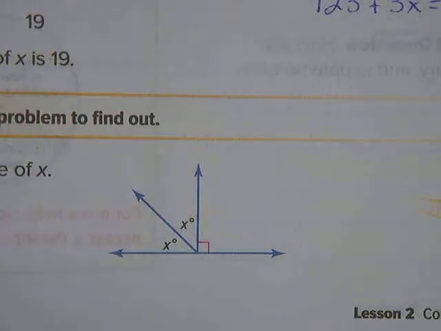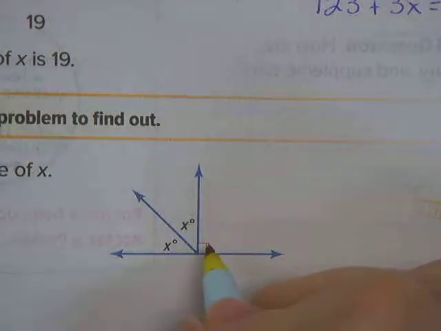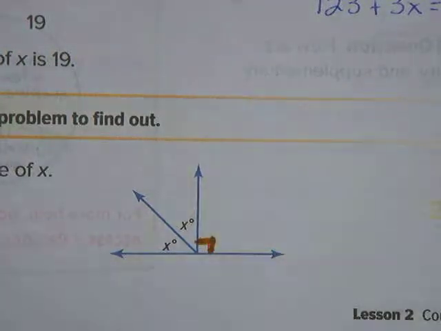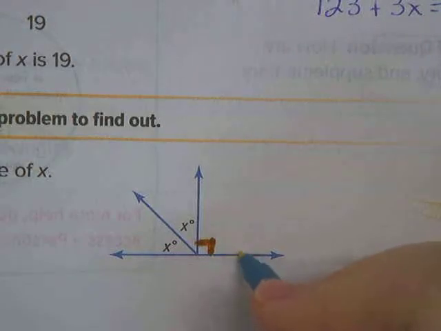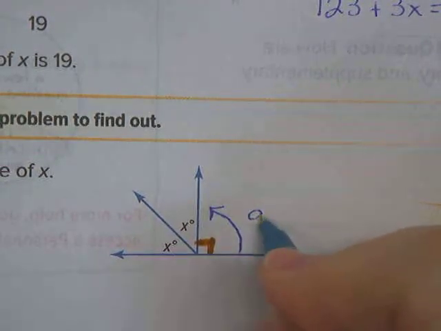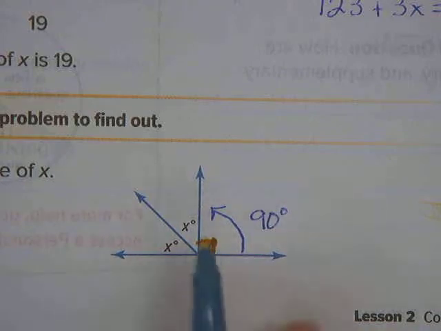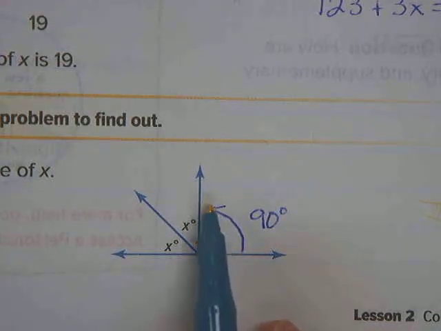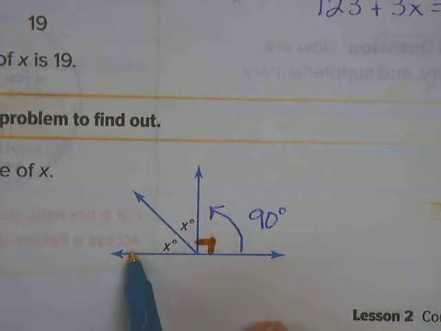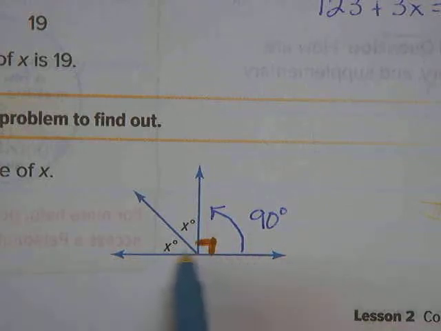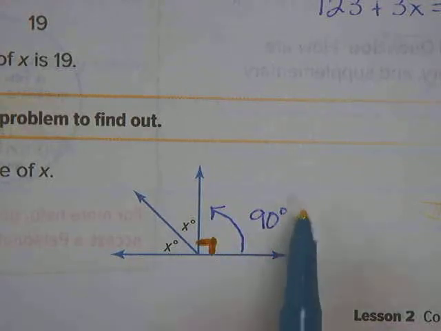Okay, so let's look at Got It question C. To find the value of x, first of all, you always want to look at what's labeled. So I notice this. So that means that this angle right here is 90 degrees. I also notice that 90 degrees plus these other two x's makes up a straight line.